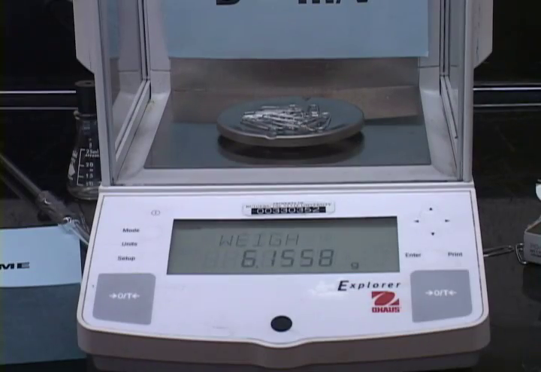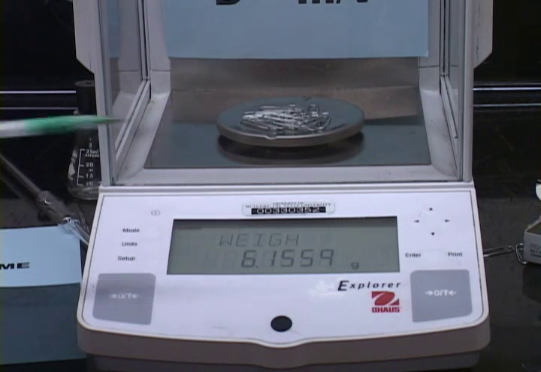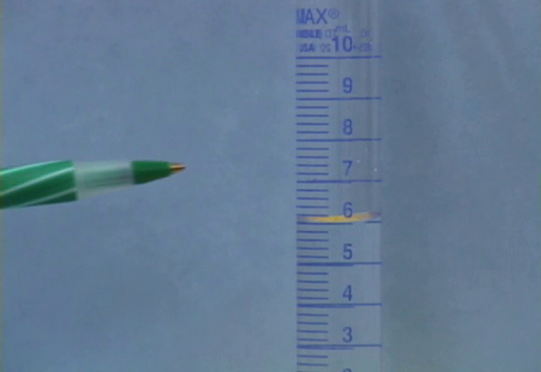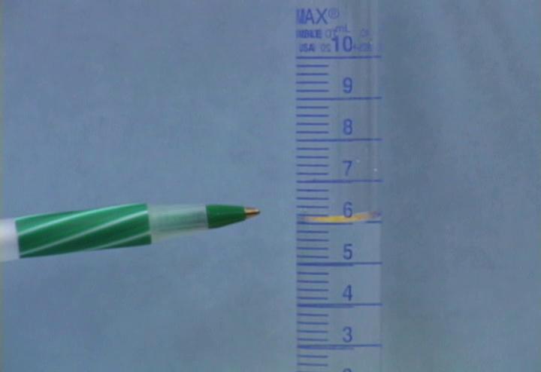We'll again be measuring the density of paper clips, and here we are weighing out 14 paper clips, and they weigh 6.1559 grams. Here's a close-up of our graduated cylinder with the water in it, and as you can see, the bottom of the meniscus is exactly on 6.00 milliliters.